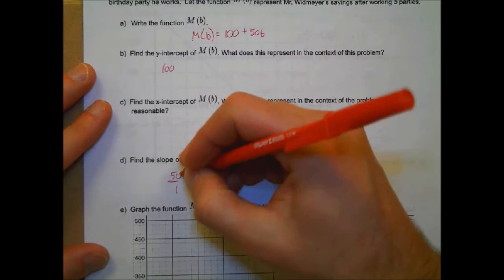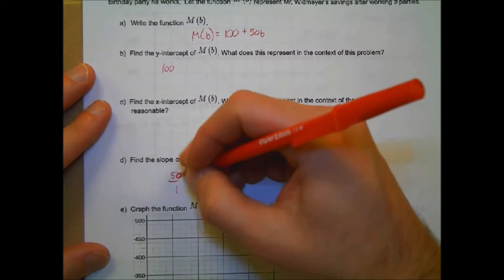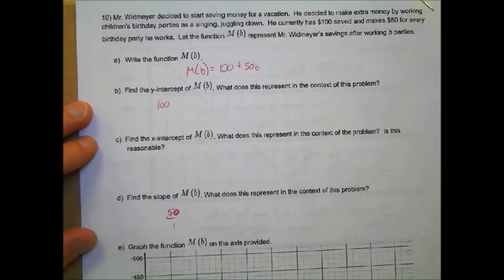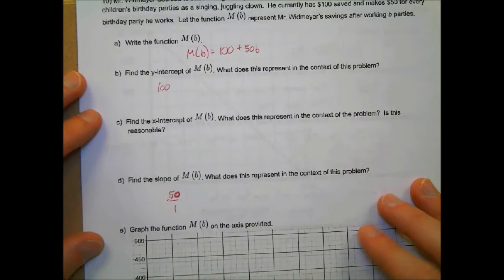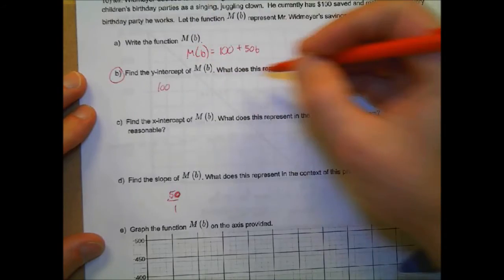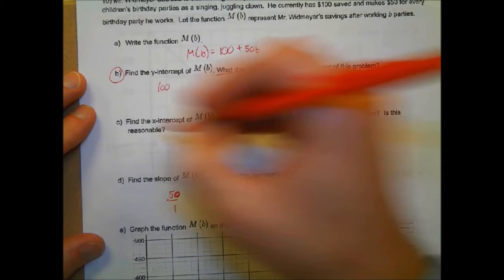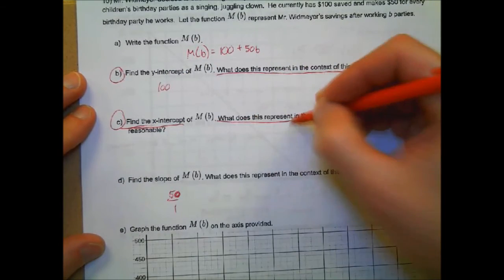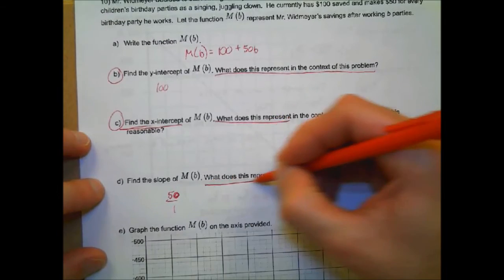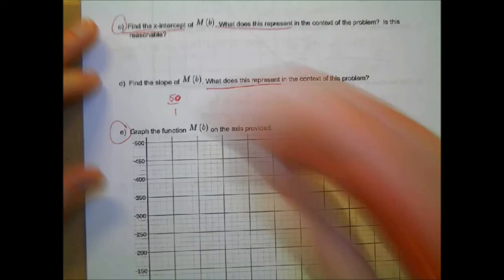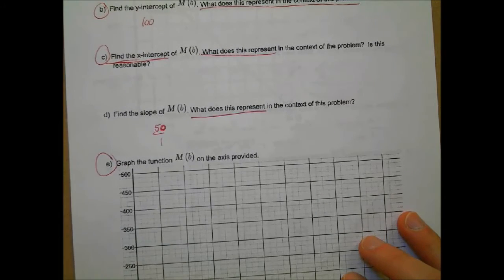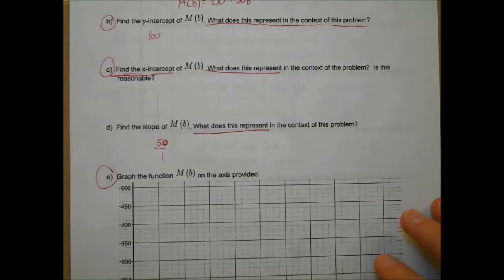Here's what I'm going to have you guys do then. I'm going to have you finish up B. So you still need to give the representation. You have to find the x-intercept, and then what does it represent. Letter D, you still have to do what does this represent, and then letter E, you need to graph it. I'm going to have you finish up the rest of this. You have a few more minutes, and then whatever you don't finish will be homework tonight.